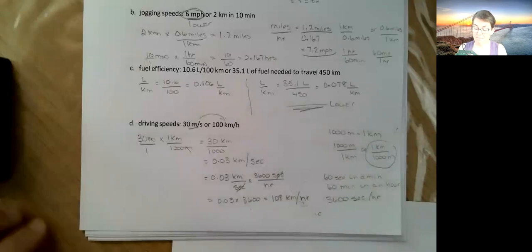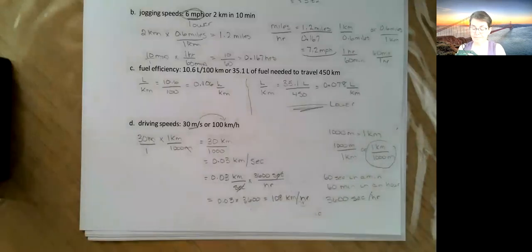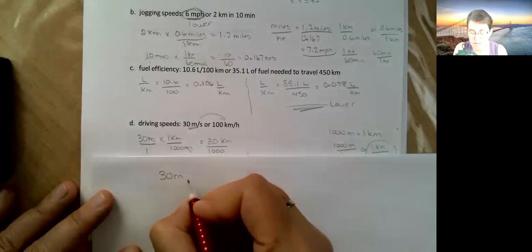Okay, I'm going to fess up with you guys. As much as I'm supposed to teach you conversion factors, I don't intuitively use them. Let me show you how I would do this. 30 meters per second.